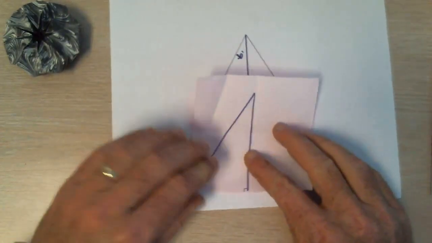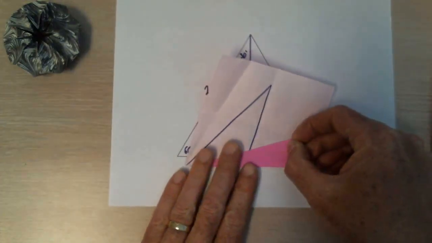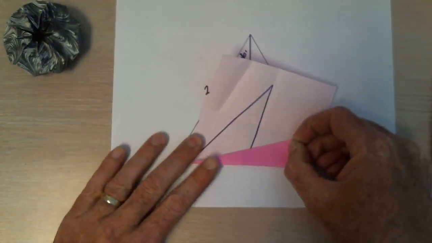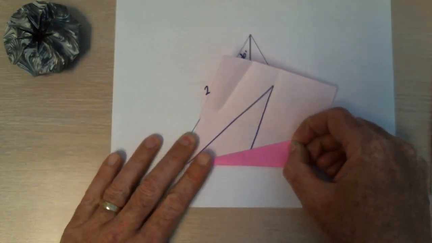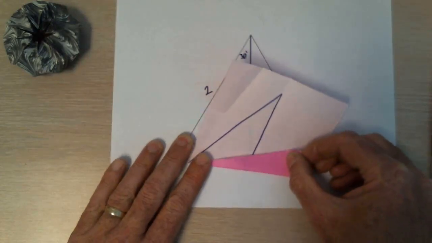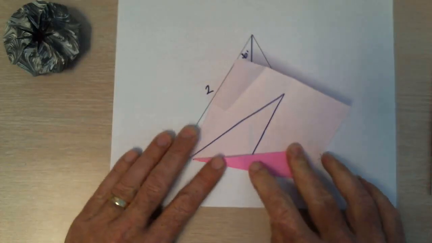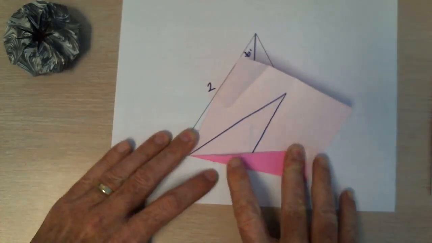And then I'm going to fold this corner up to touch. And again, I've got to get that right through the corner. It's always a little tricky. And at the same time, I've got to get this corner on that line. I feel like I'm trying to do two things at the same time.